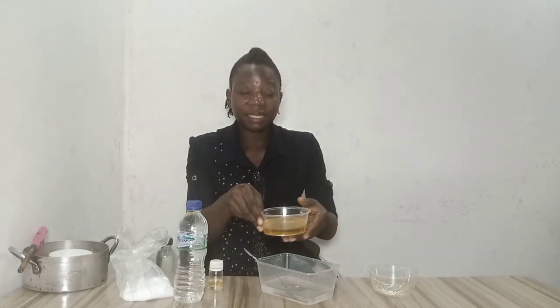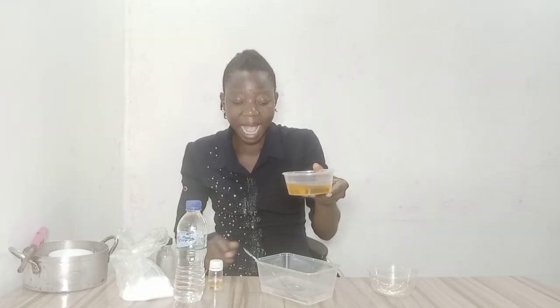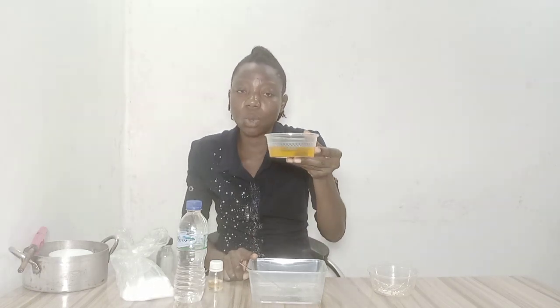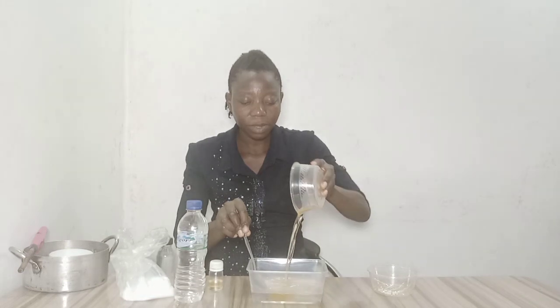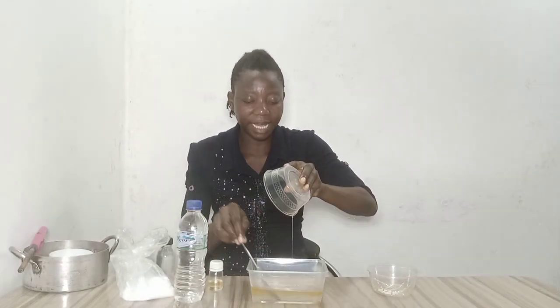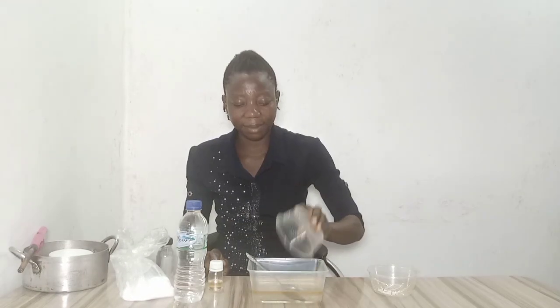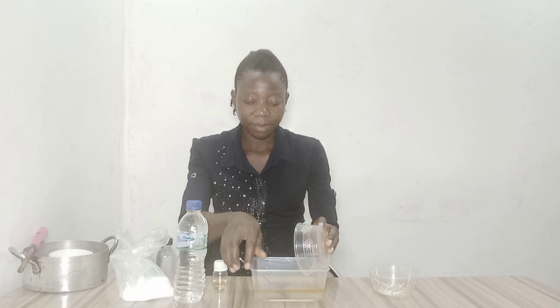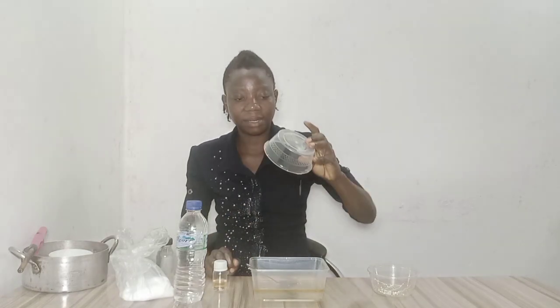Then the next item we'll be adding is coconut oil. And the coconut oil we are adding is how many ml? 200 ml. 250 ml of glycerin with 200 ml of coconut oil is what we'll be adding together right now. So add them together completely. Yes, that is that. Then the next item we'll be adding into this production is our stearic acid.